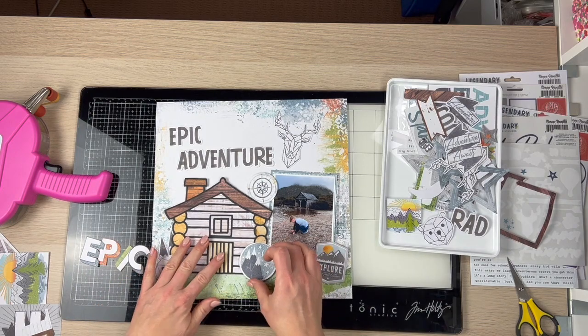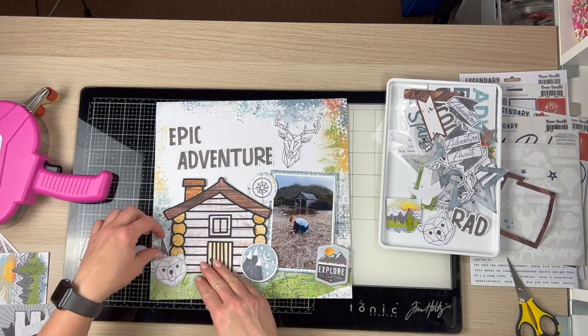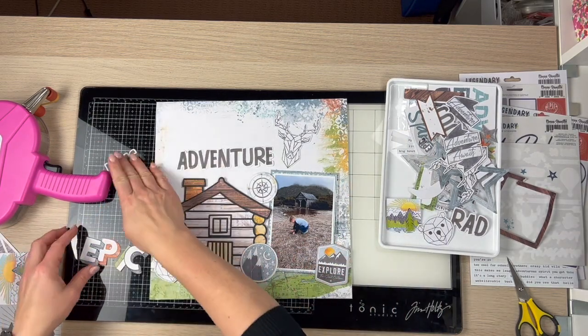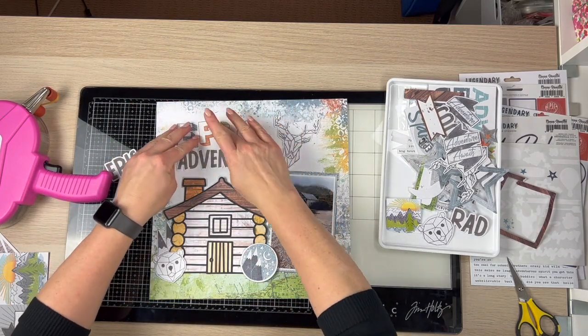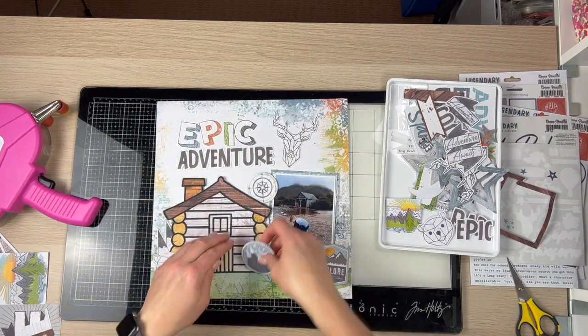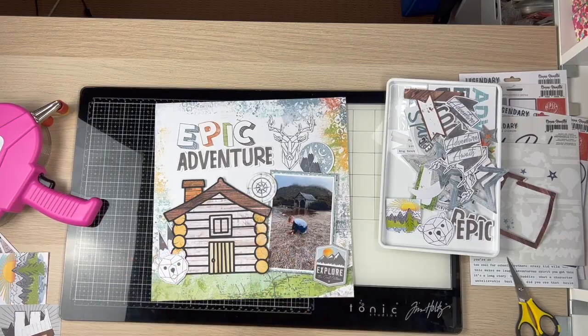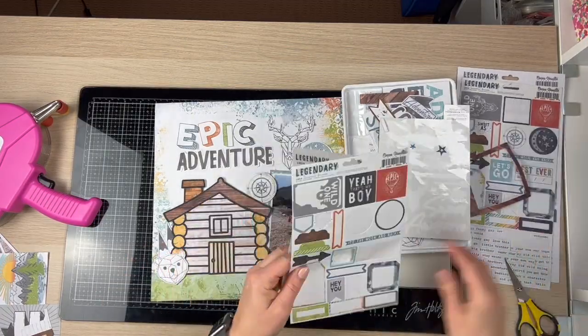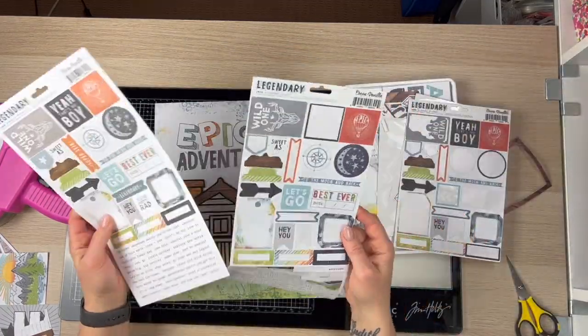So as you can see, I did just flip through. I fussy cut that epic word because I think I'm going to change that out as my title, and I do like that much better. The bigger epic stands out a little bit more. So same title, just slightly different lettering there, and I like the contrast of the two different types of lettering.